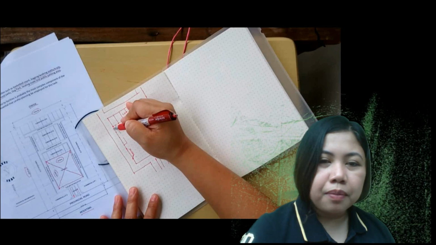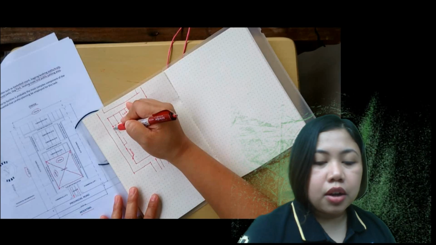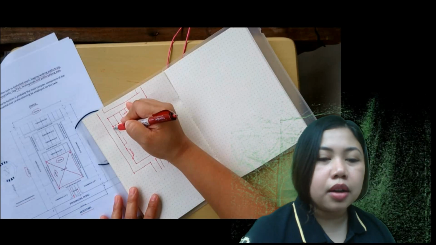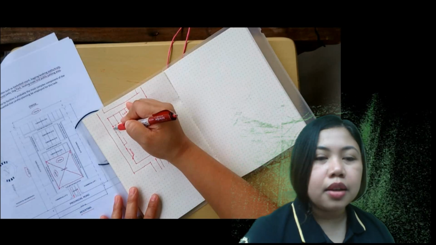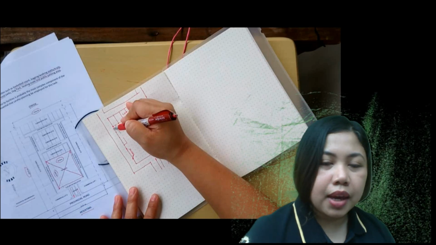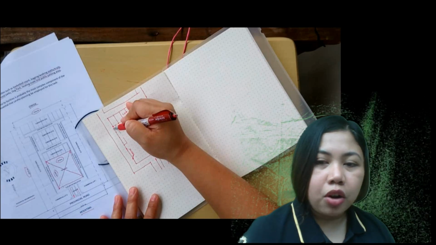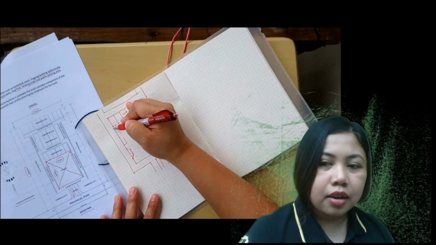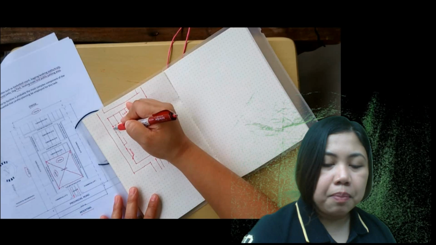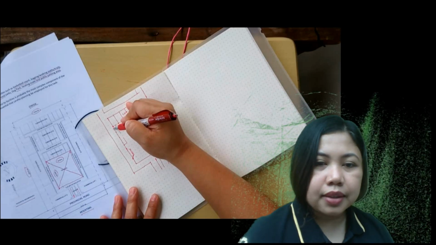Based on your research, di ba naka-research ka about the building laws and standards in terms of the correct sizes of the parking space, the correct sizes of the drop off. So you apply it here. You reflect it here in this space. You apply the correct dimensions of the spaces.